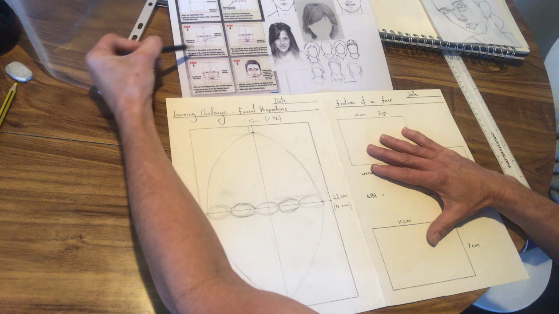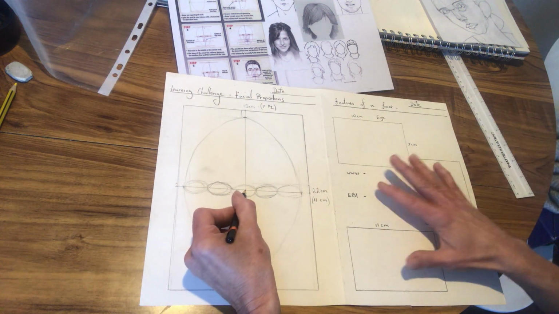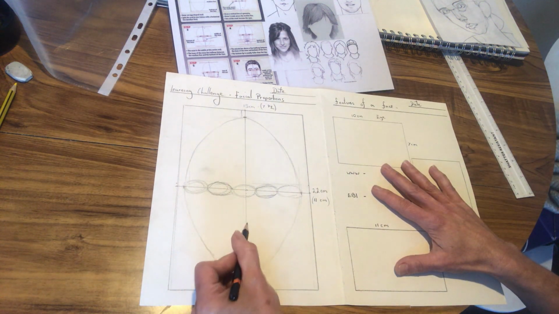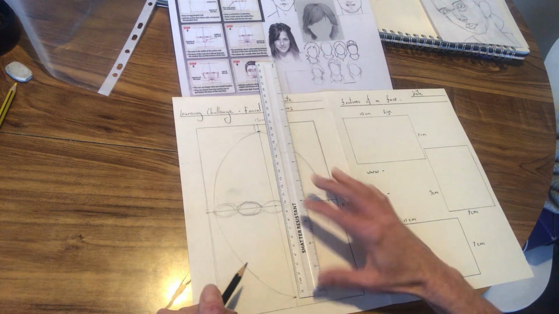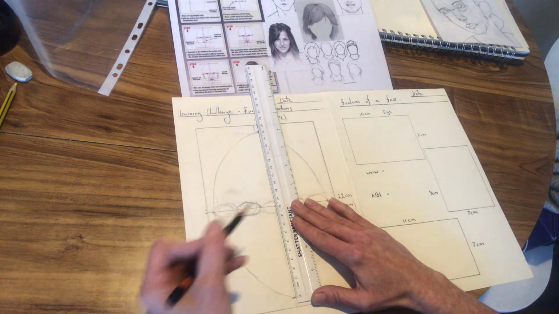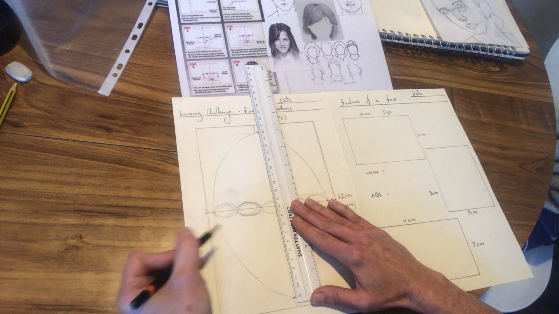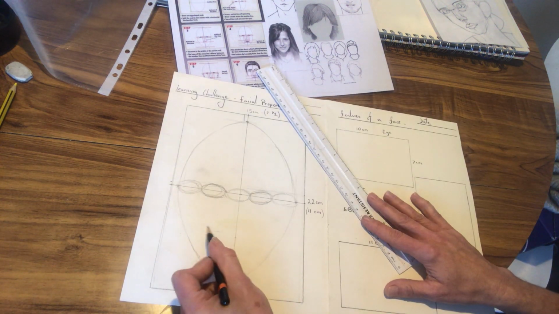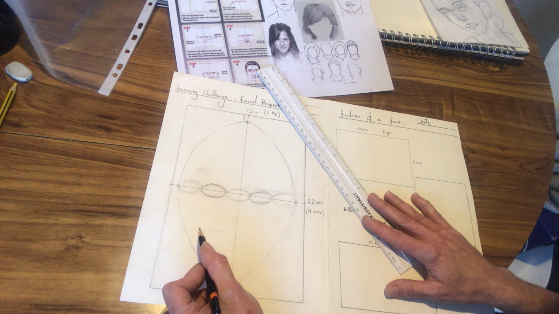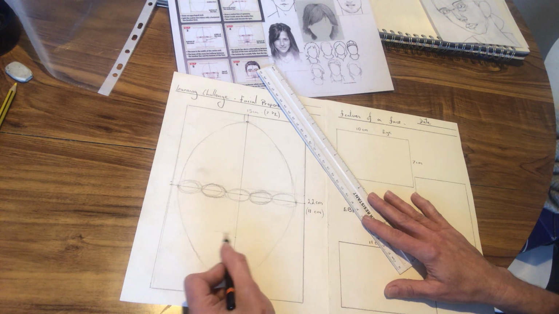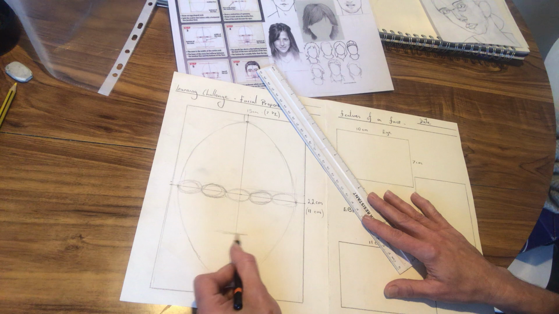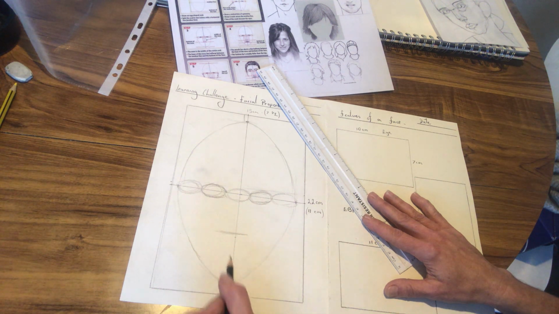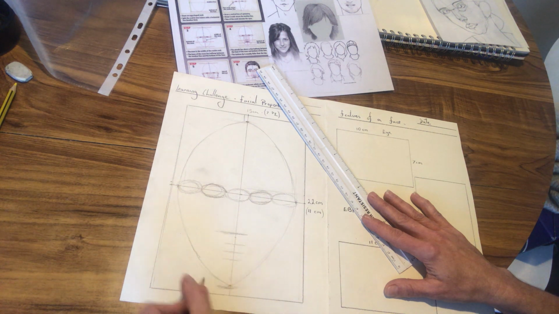Now then, if you come down, like I said, from the middle line to the chin and go in between that, we can measure it if you like. It's 10 centimetres. So we can put that at 5. This is where you're going to put the bottom of the nose. Halfway between that is where we're going to put the lips. And then we're going to put the chin.